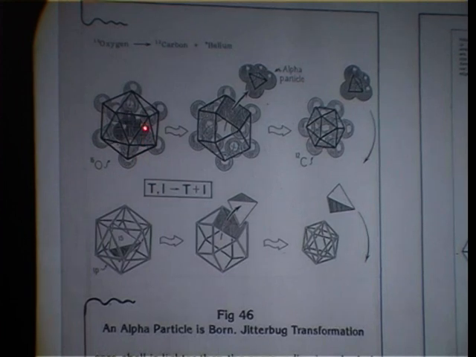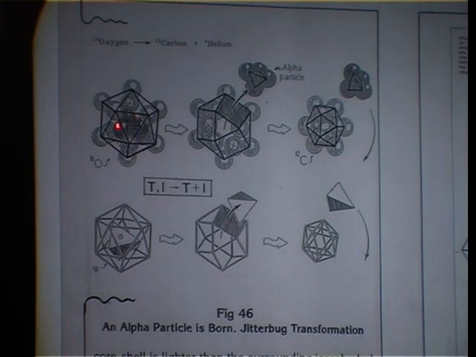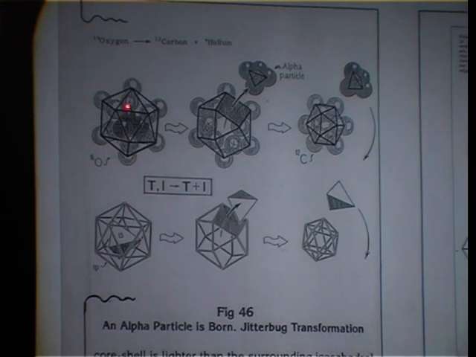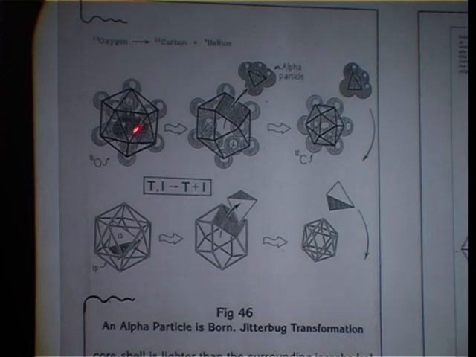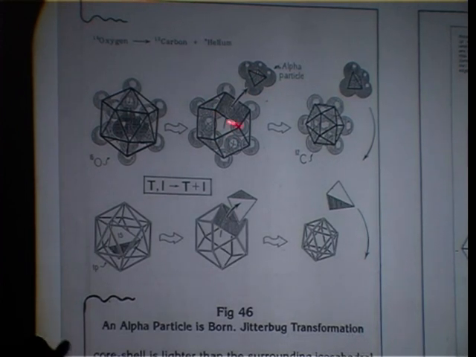So here's the 20 equilateral triangles, and inside of that are 4 spheres, which is a tetrahedron. So here's the 4 spheres. He calls it an alpha particle, and it shows how the alpha particle can be emitted out of this cubic face of the cuboctahedron. It's kind of being spat out, and it makes the carbon molecule.